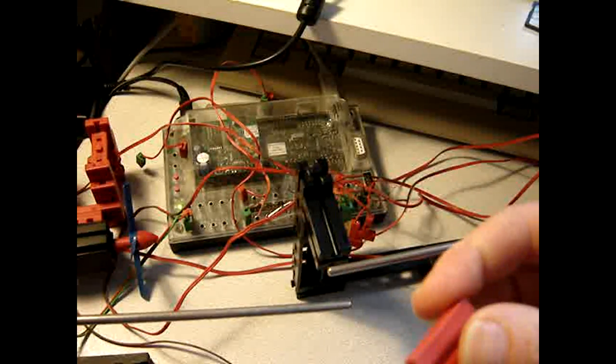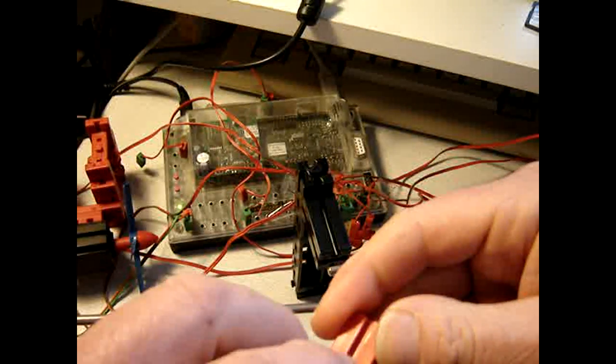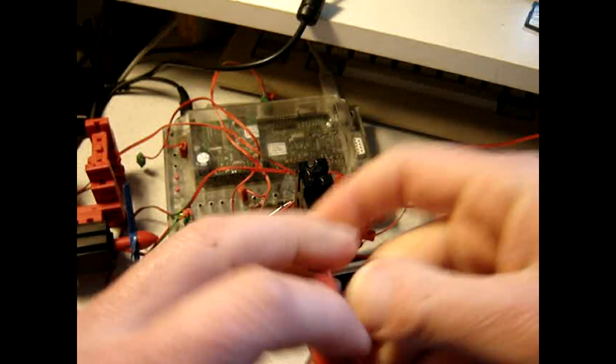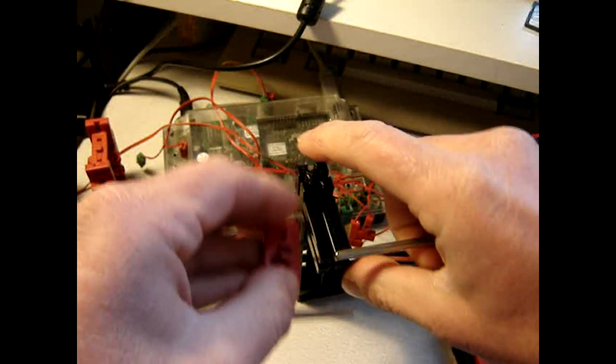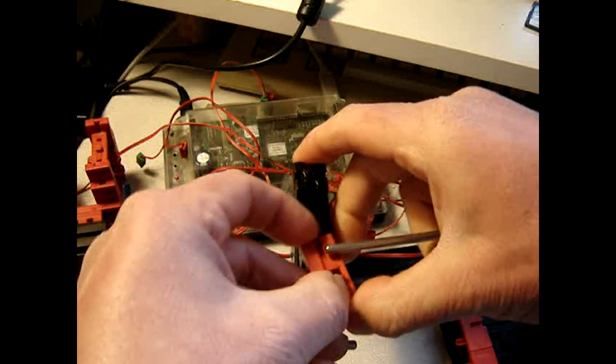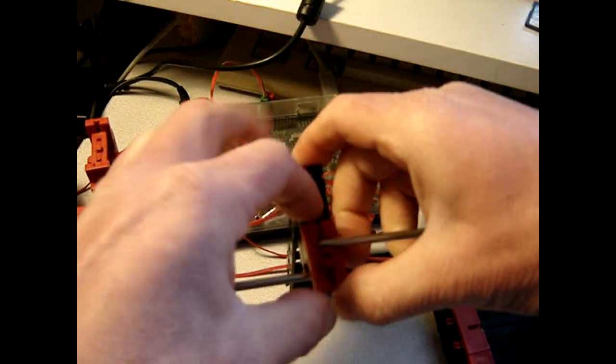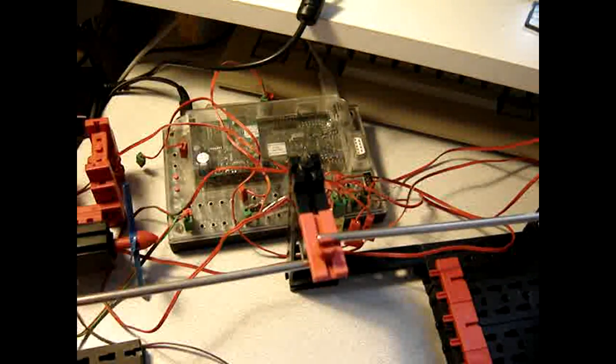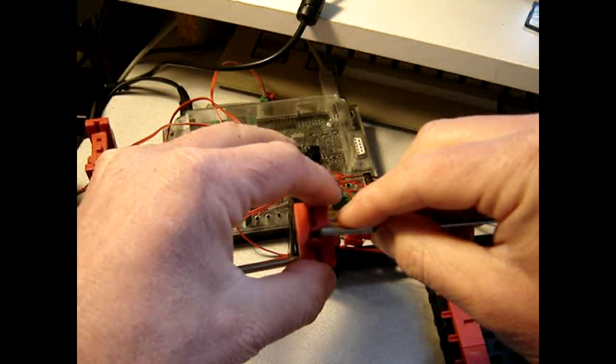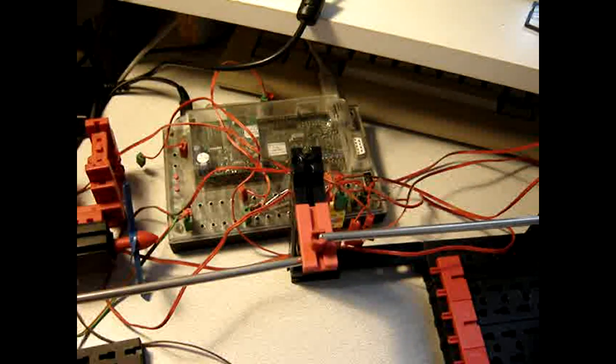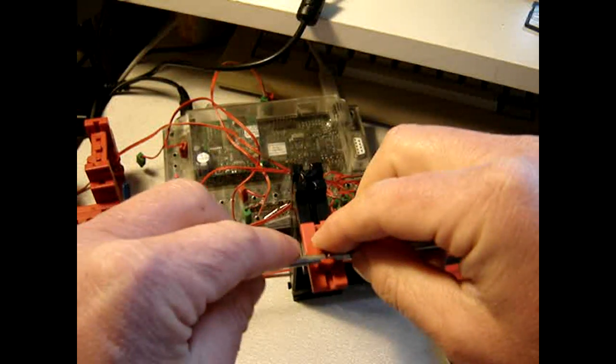What about using this in this configuration? Let me just try something. Is this working together with this?